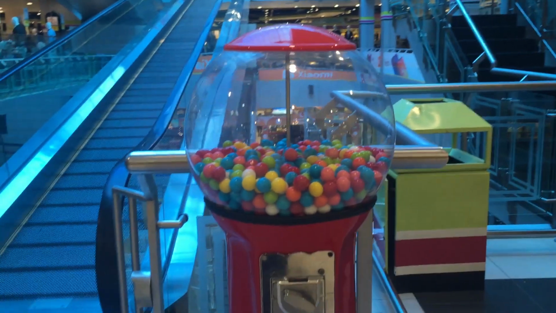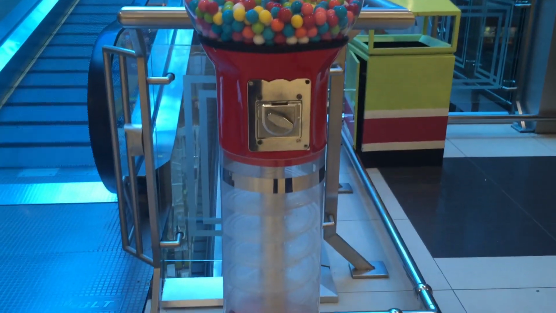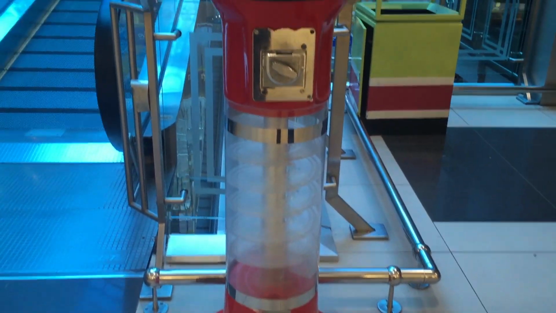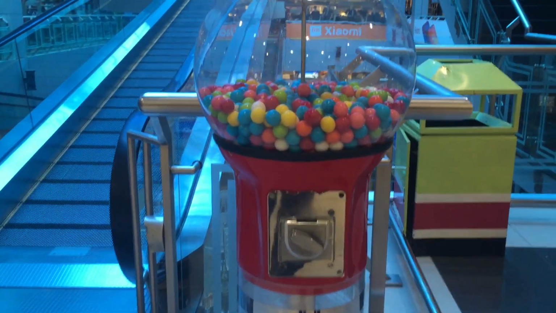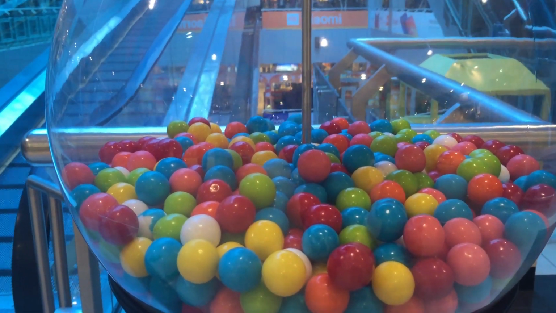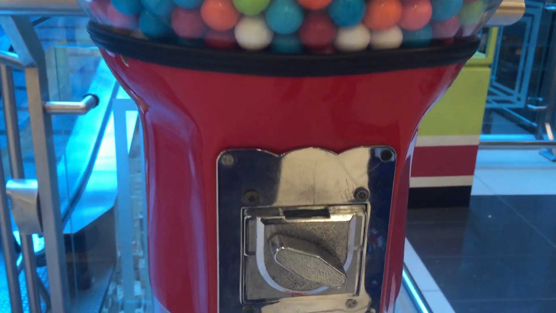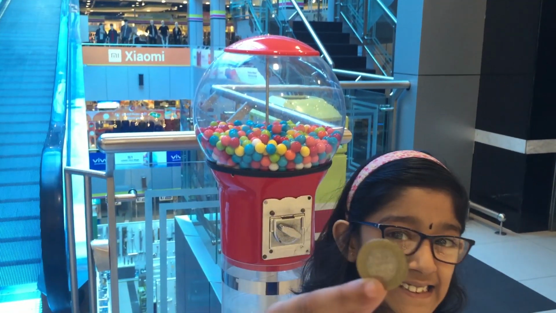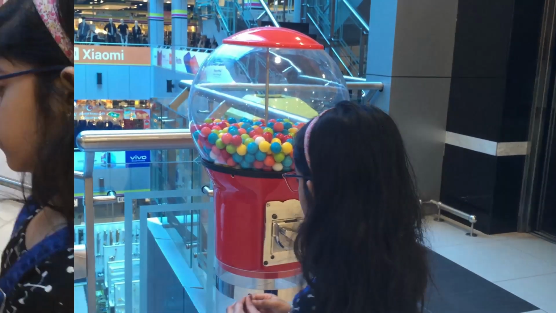See, this is a gumball vending machine, like chewing gums. In all supermarkets we can see it. I think all of you have seen it. Here we need to insert one coin and the machine will dispense one chewing gum, one gumball for you. See, now she is going to put a coin.